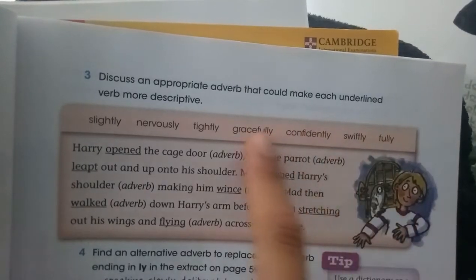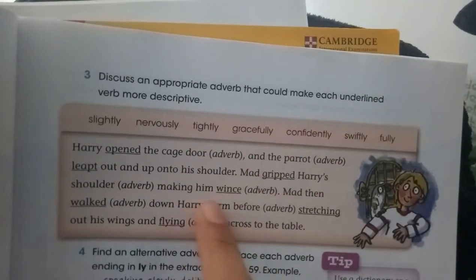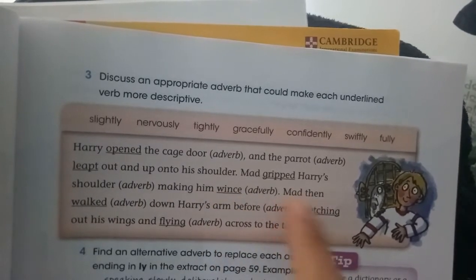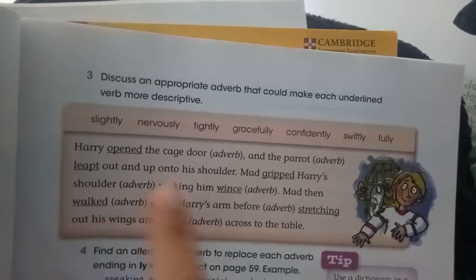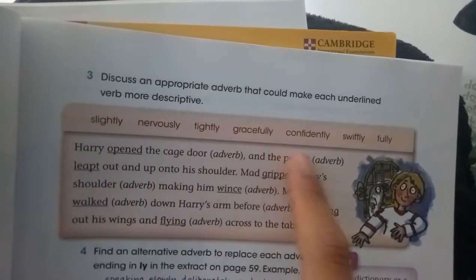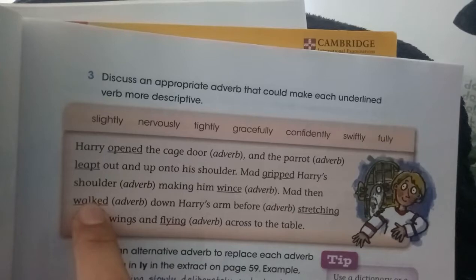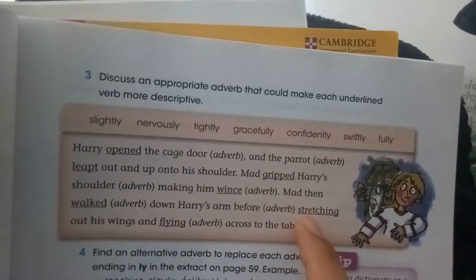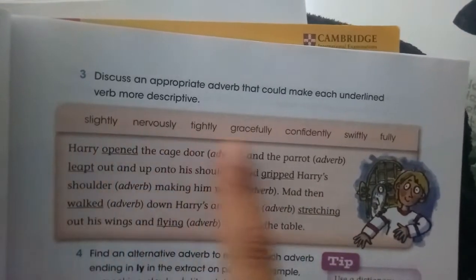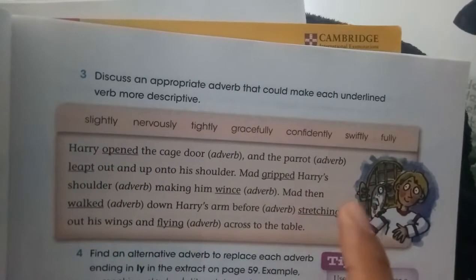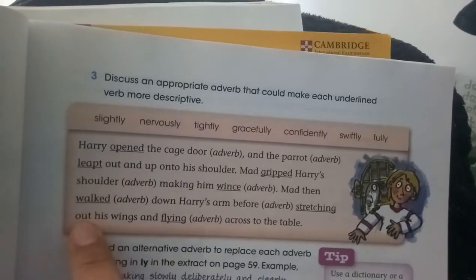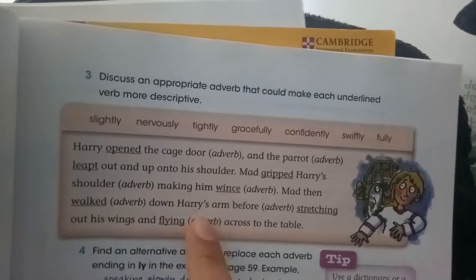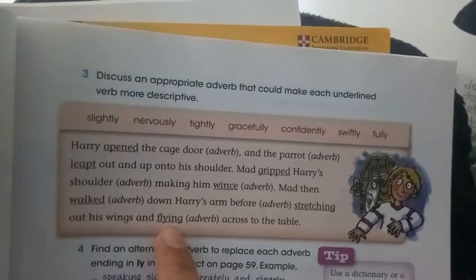Again, you need to select the adverb on top here, which best describes the verb wince. Mad then walked, blank, or rather adverb. So again, select which best describes walk. Down Harry's arm before, adverb, stretching. Again, select an adverb on top that best describes stretching. Stretching out his wings and flying, blank. Which adverb best describes flying?